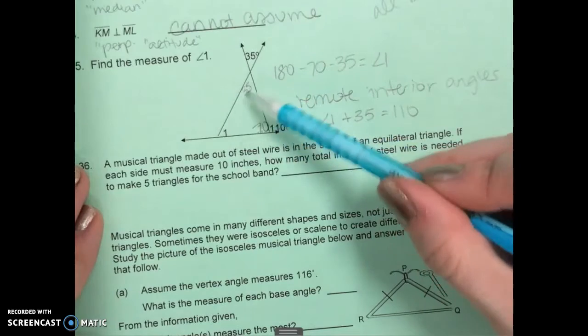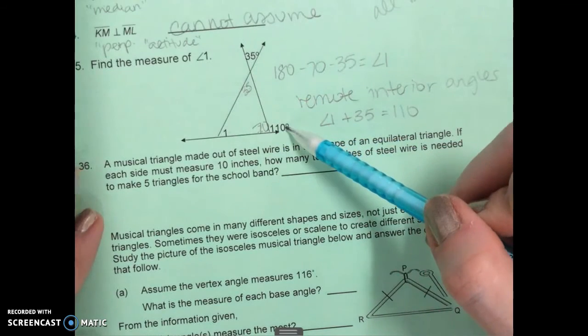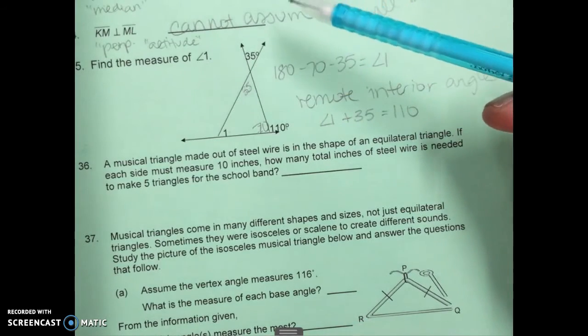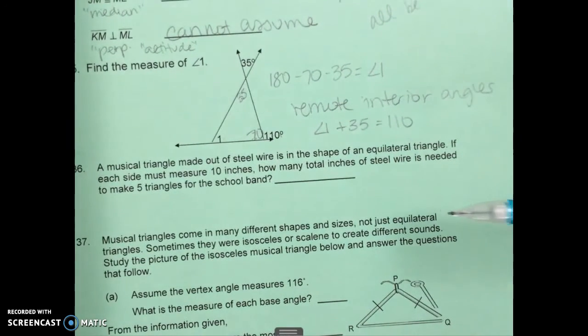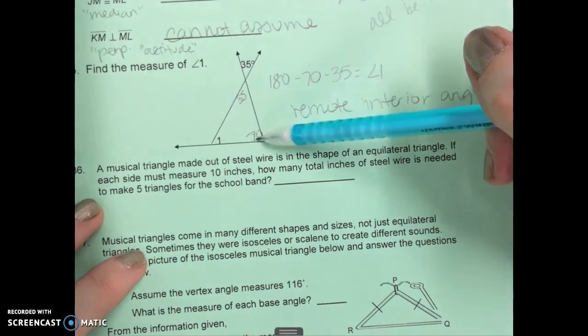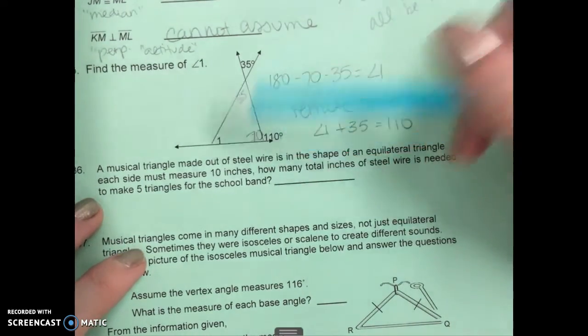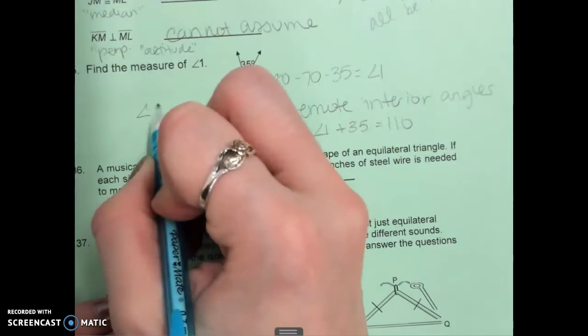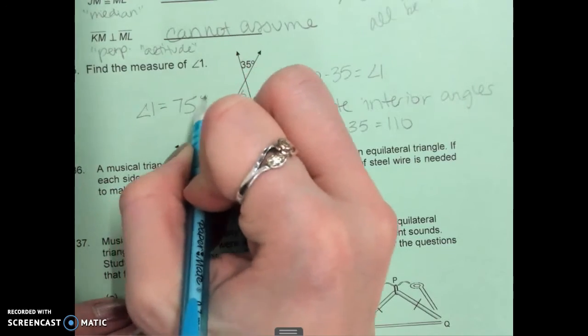So these two angles added together has to equal this exterior one. And that's just the remote interior angles. It's a postulate we learned a long time ago. But you can also just solve it by looking at this and subtracting from 180 because that has to be 180. Either way you solve it, then angle 1 equals 75 degrees.